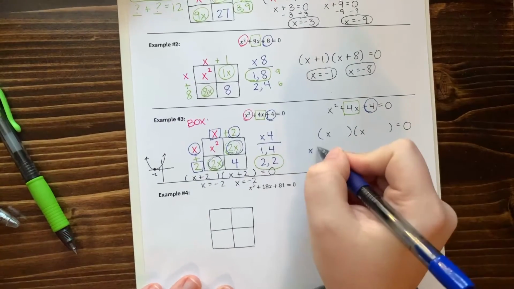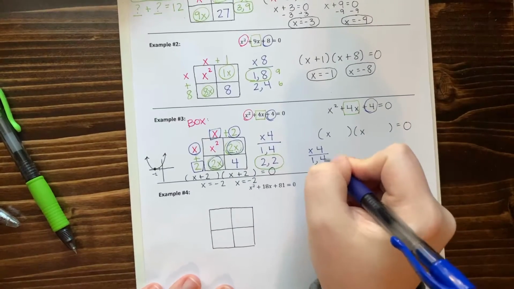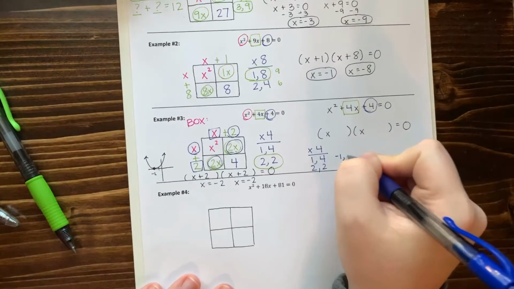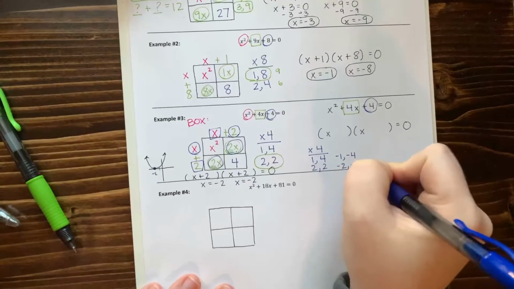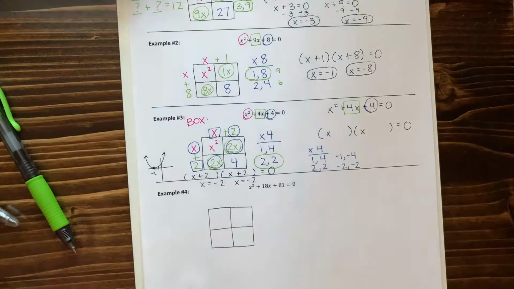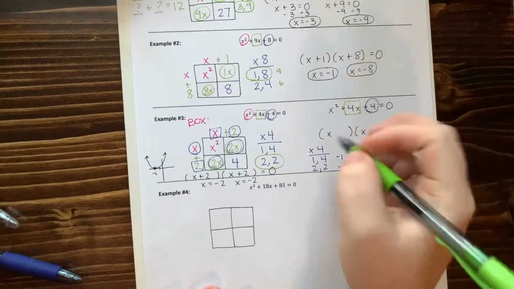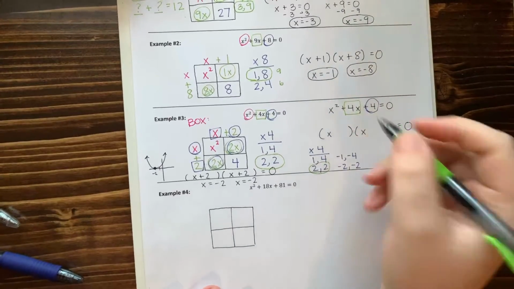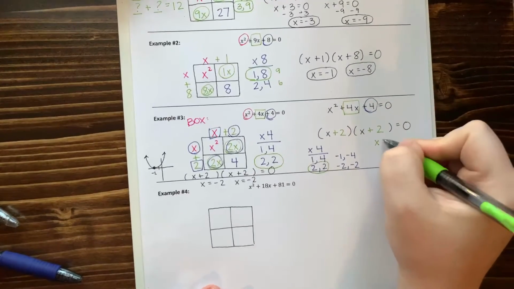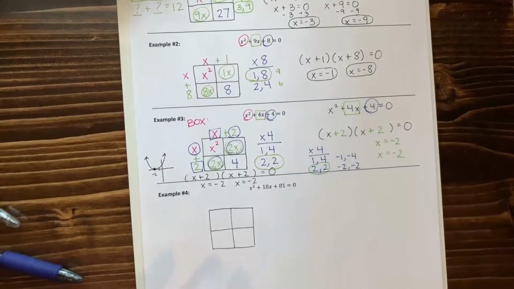So what multiplies to get 4? Well, we already know it from over here. Let's pretend that we don't. We have 1 and 4, 2 and 2. Also, we would have -1 and -4, and -2 and -2. Just as a side comment, we'll talk about negative numbers later, but right now we know we just have positives. So which of these add to get 4? That's going to be 2 and 2. So that fills in the rest of our piece. And then we know our roots from that are going to be the opposite sign so that they get a 0.